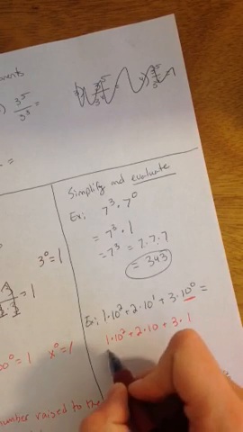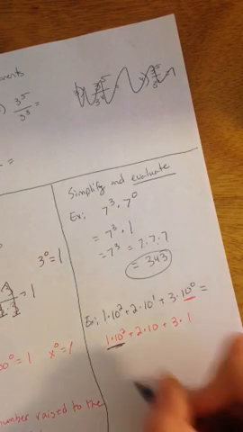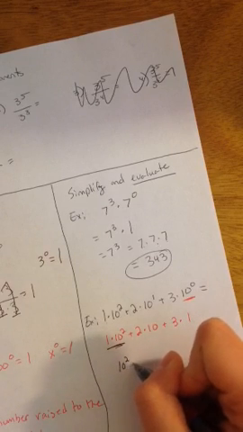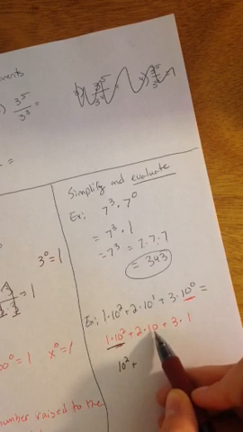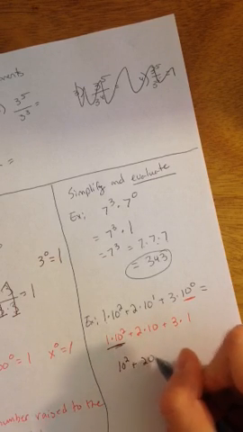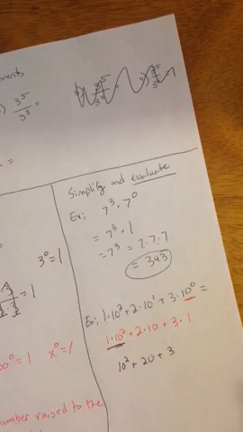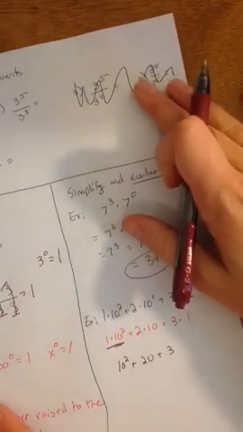Now I can deal with some things straight across. So 1 times 10 squared is still just 10 squared. Plus 2 times 10, because 10 to the 1 is just 10, so I just wrote it as 10. 2 times 10 gives me 20. Plus 3 times 1 is 3. And then 10 squared here.